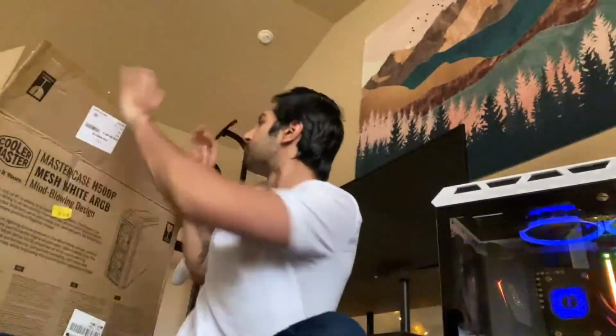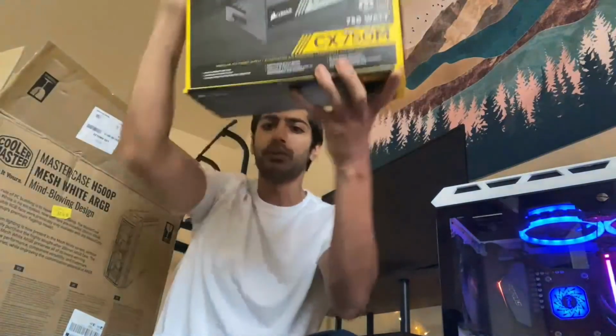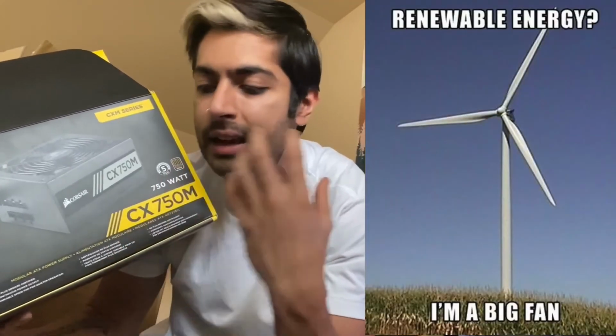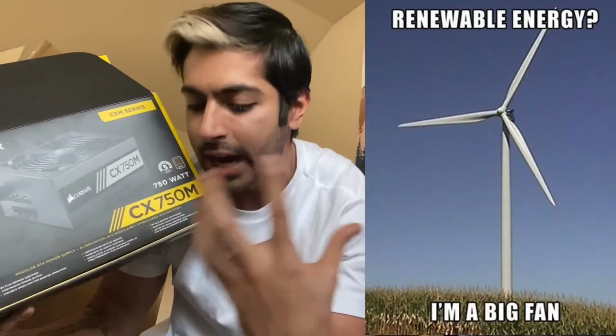Now, besides colors, what else we got? Of course, we've got to have the power supply, right? What is a computer without energy? Energy drives everything. It drives us. The sunlight gives plants energy, and then we eat those plants, and then we get that energy, and then we die, and it's just energy powers these computing devices.